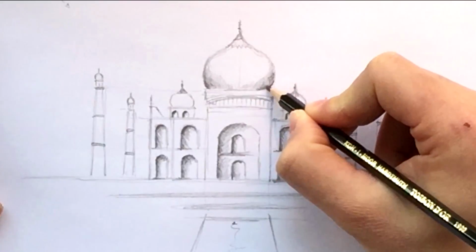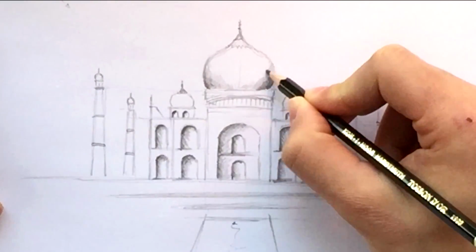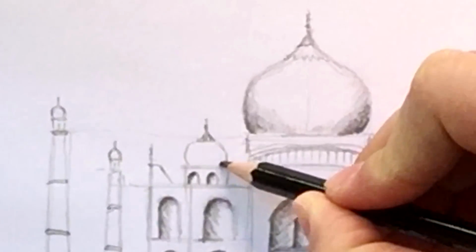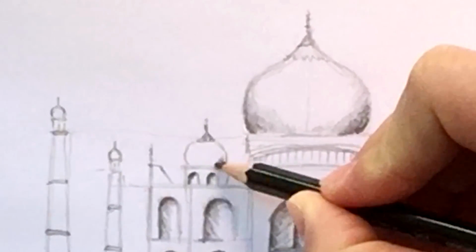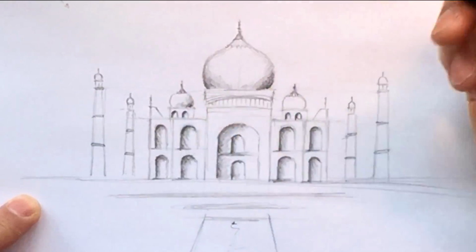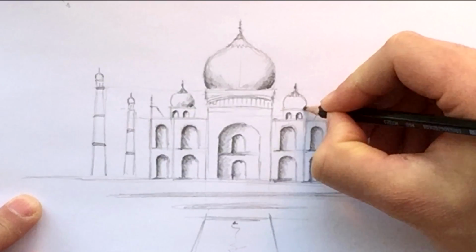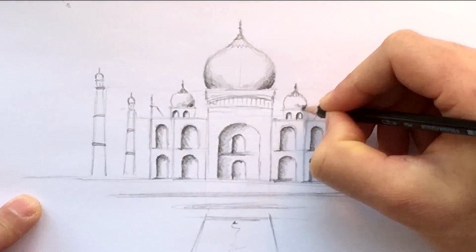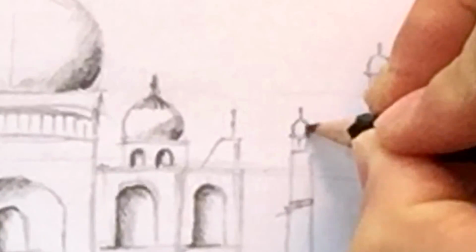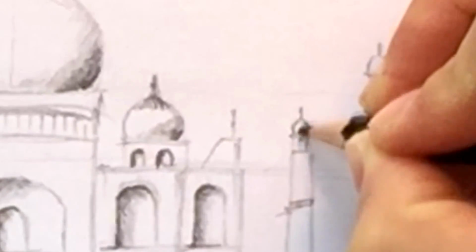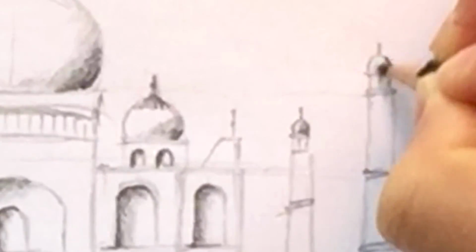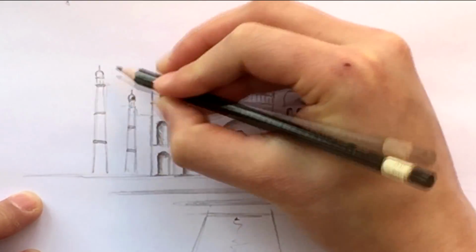And so the same method of shading applies to the other domes, but I will only add the shadow on the right side, again because of the light coming from the left side, and shade it the same way for the small ones. On the left side too.